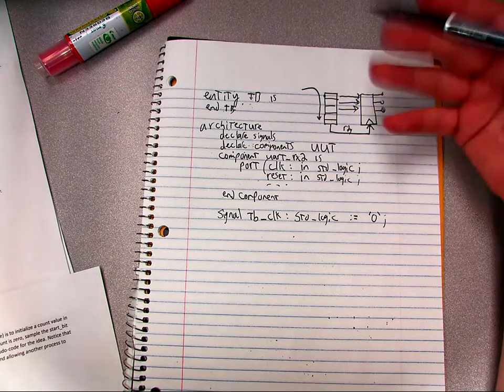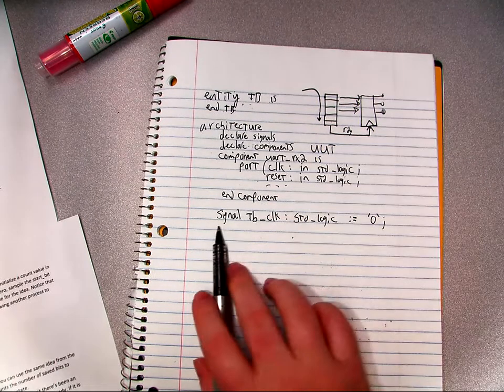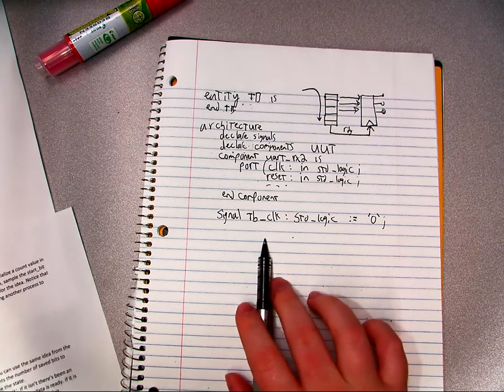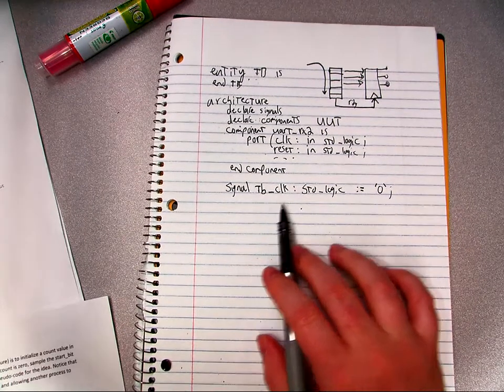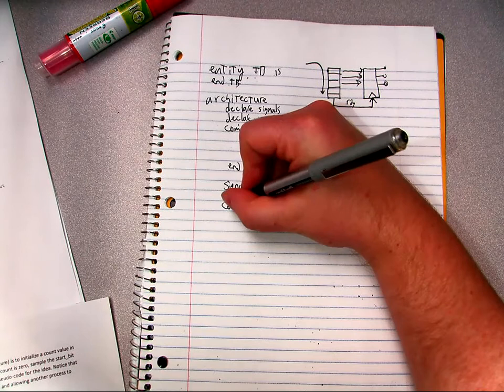Go. Okay, so back. So we've created a signal for clock. We're going to do reset and so on and so forth. Now you can also declare constants by saying constant.